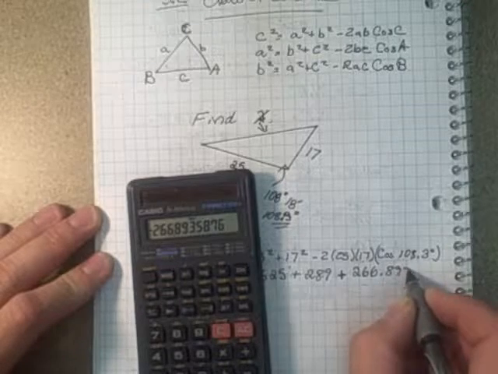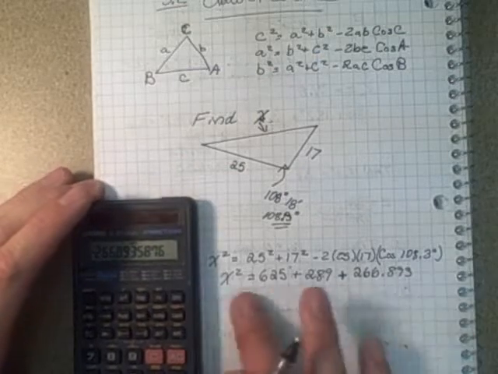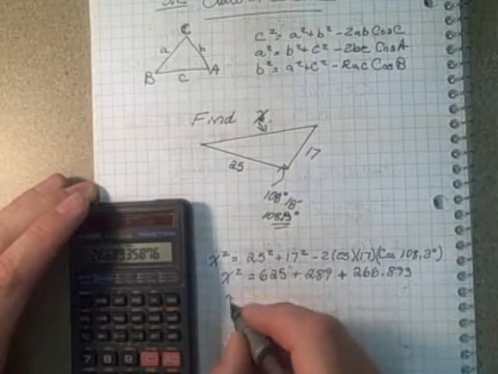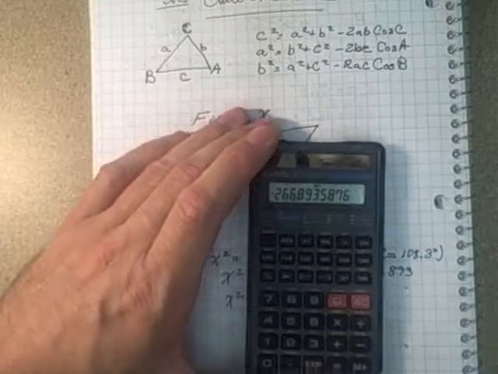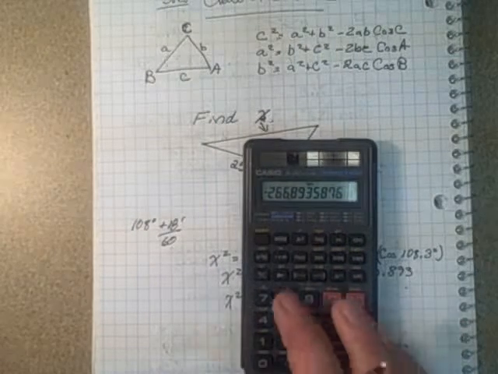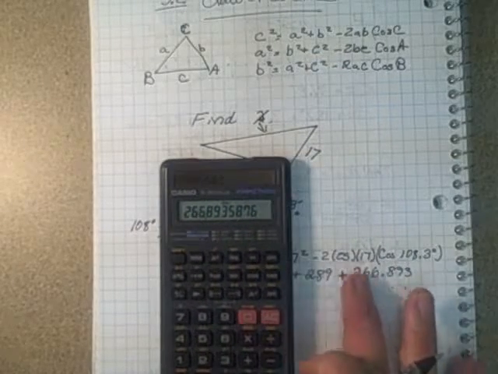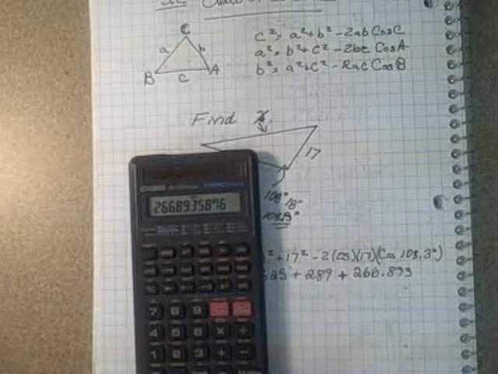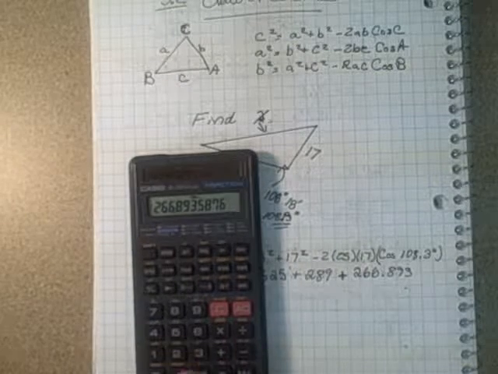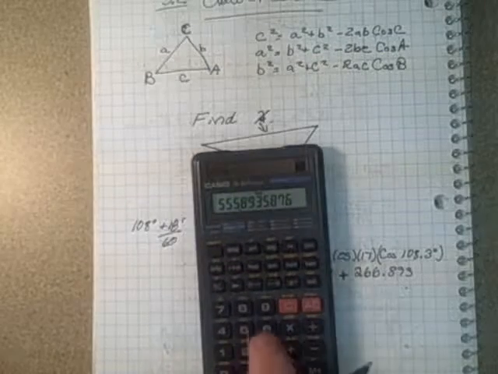So that's like adding 266.893. What I do here, when I want to get the value for this x squared, is leave this on my calculator and just change the sign, because that's what happens when you're subtracting a negative number, and add those other two values in, plus 289 plus 625.